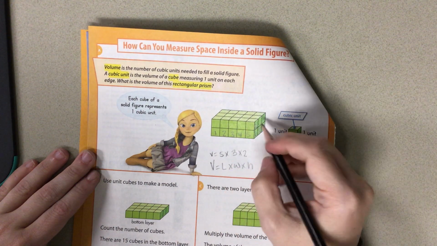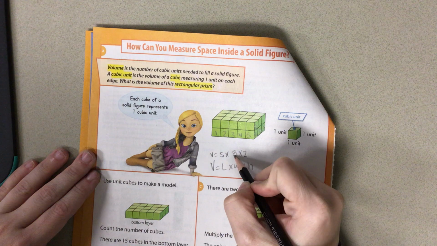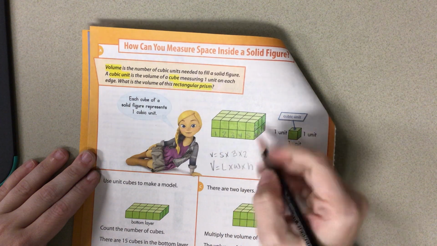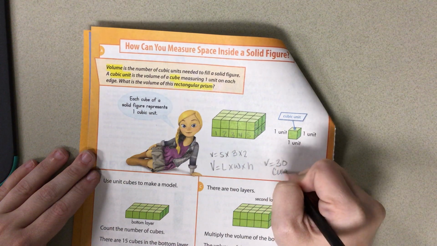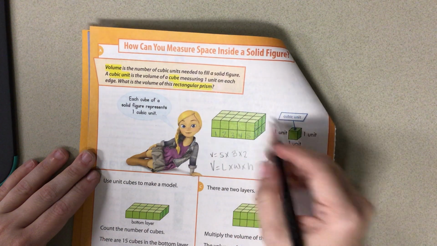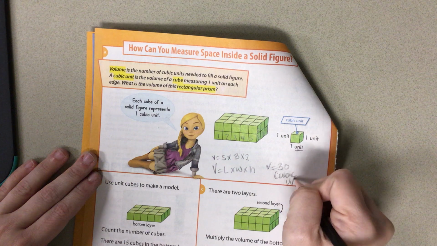So then you can go, okay, well 5 times 3 is 15. 15 times 2 is 30. So my volume is 30. And that would be cubic. And we don't have any units, so we use the word unit.